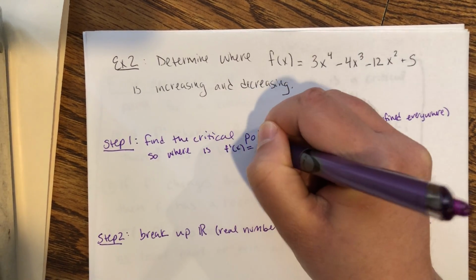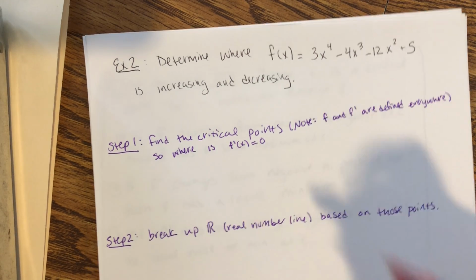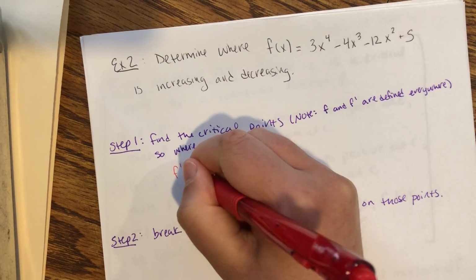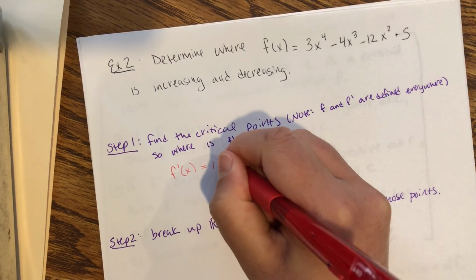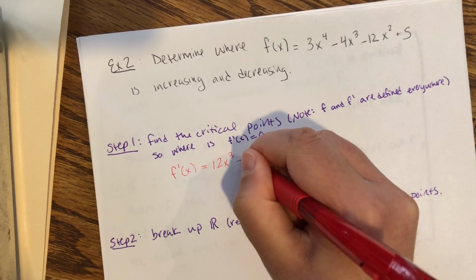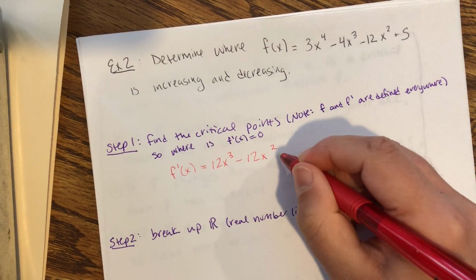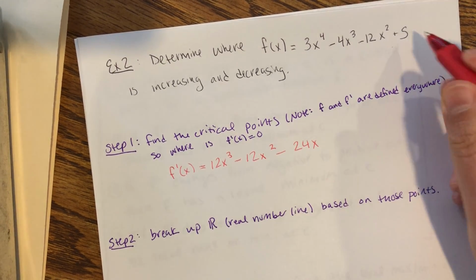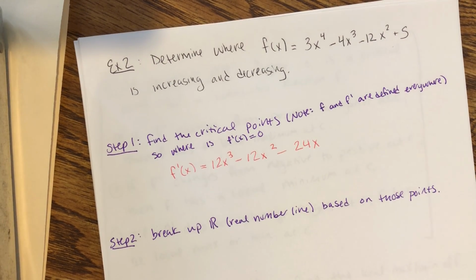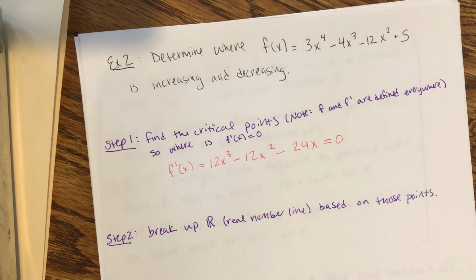That's the only place we'll have a critical point for a polynomial function. All right, so let's go through it. We take the derivative. Here's our original function, so the derivative would be 12x cubed minus 4 times 3 is 12x squared minus 12 times 2 is 24x to the 1, and this last term goes away. So we take that derivative, we set it equal to 0, and solve for x.